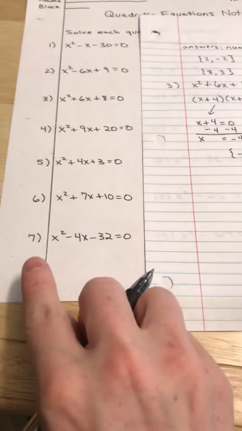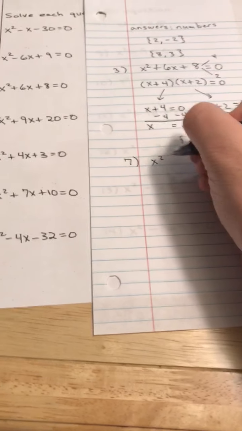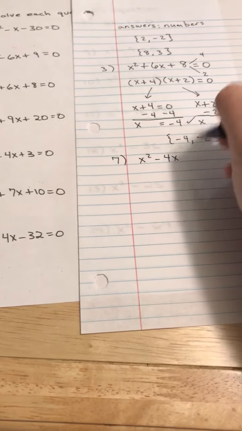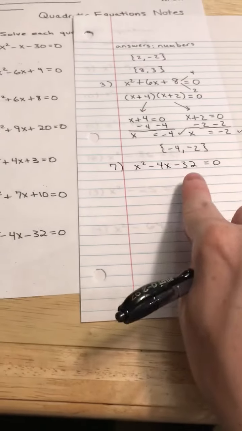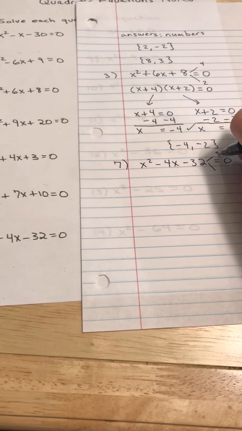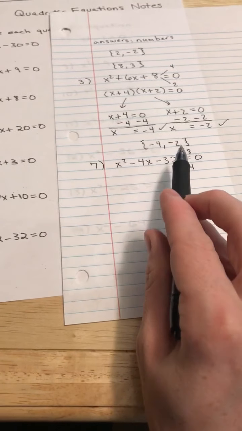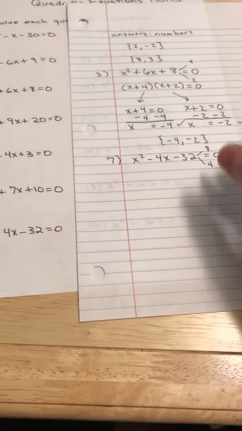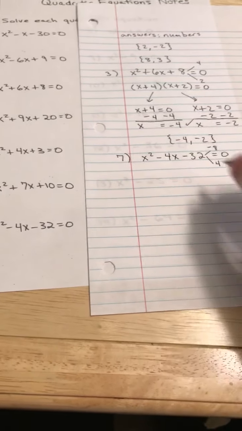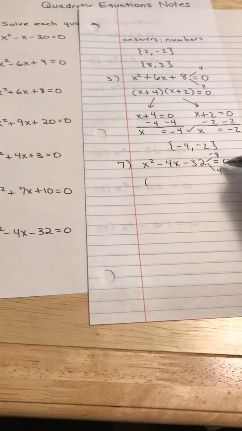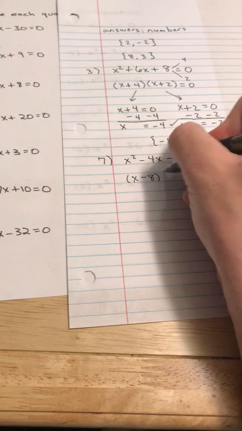Let's try number 7. Alright, I got x squared minus 4x minus 32. Everything is equal to 0. Again, I know I can multiply to 32 by using 8 and 4. So I write those down. And then I want to add up to negative 4. So the biggest number, that 8, has to be the negative, right? Because negative 8 plus 4 is going to give me negative 4. Now I know what my two numbers are. I can factor it like this. X minus 8, x plus 4.